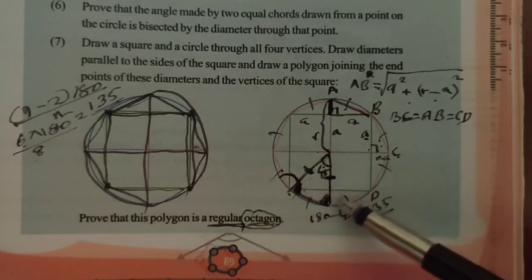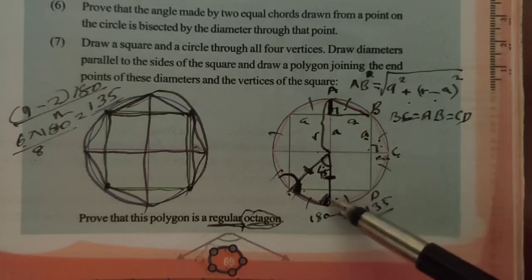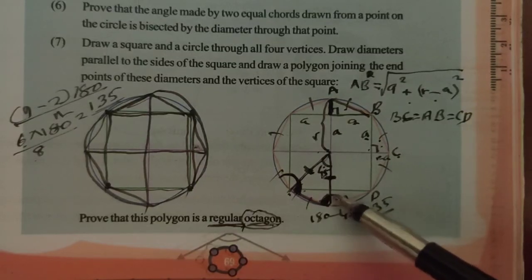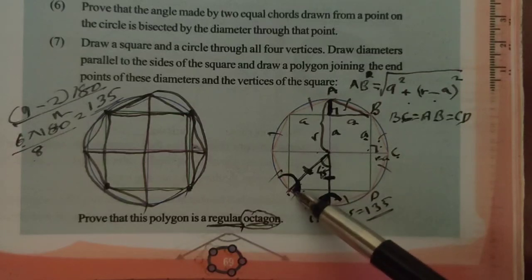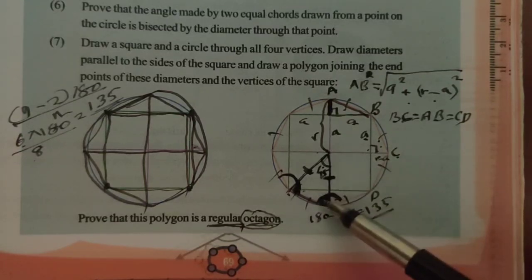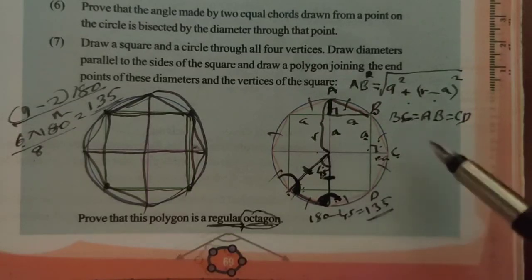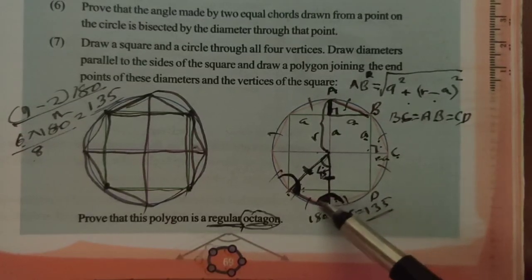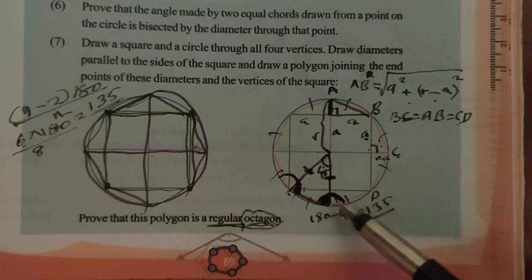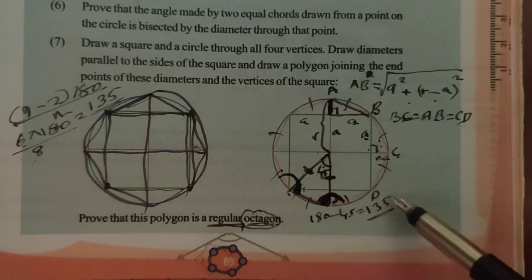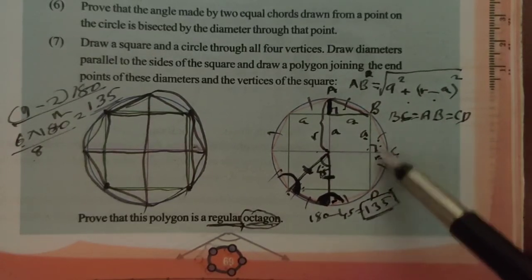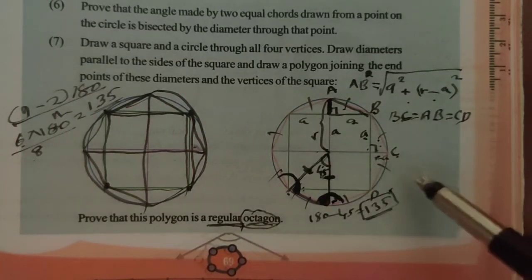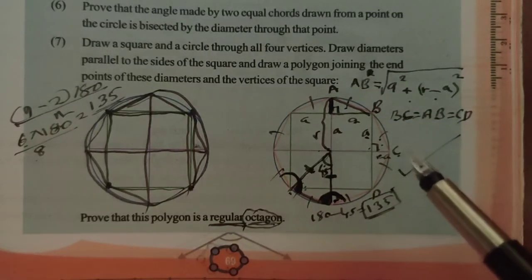These two angles' sum is 135, and this angle and this angle are equal. Therefore, this sum is 135, which means these two angles are equal. Also, these two angles are equal. Therefore, this sum is 135. Therefore, this angle represents the angle of this octagon. So the angle of the octagon is 135. Therefore, all angles of this octagon are 135. Therefore, it is a regular octagon. You can see that.